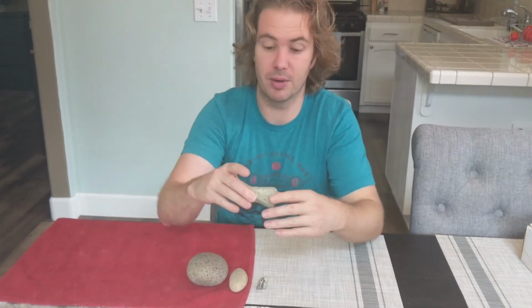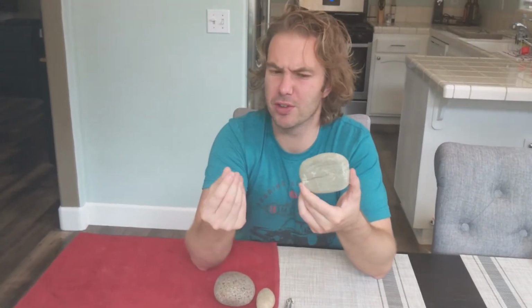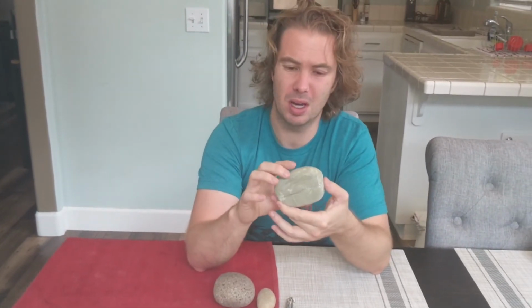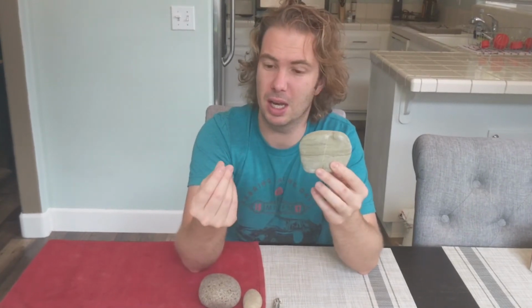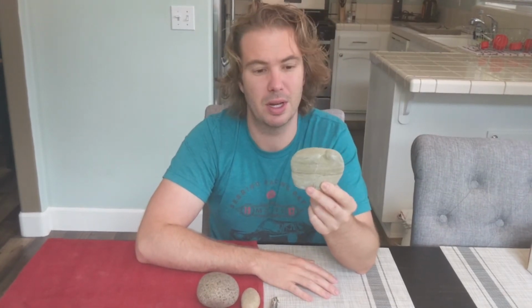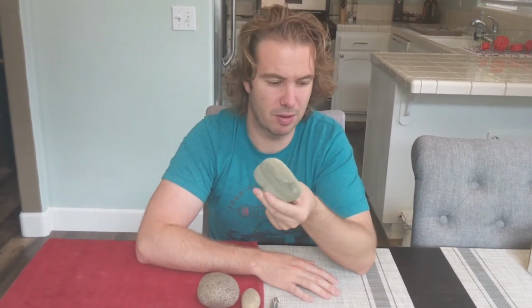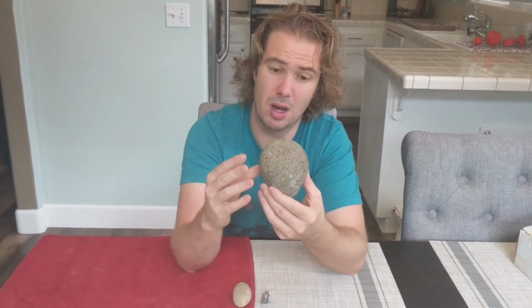So starting with this one, it feels almost like a sand, and you can see little layers in it. This is a good key indicator. If it feels kind of sandy, it's most likely a sedimentary rock, and it's most likely a sandstone. So we would put that in this category. This one is next. Again, I just picked these up out in the backyard.